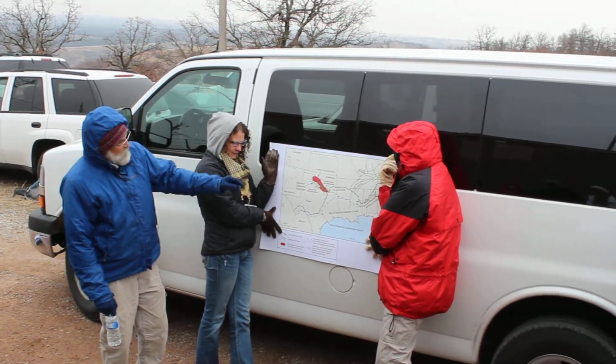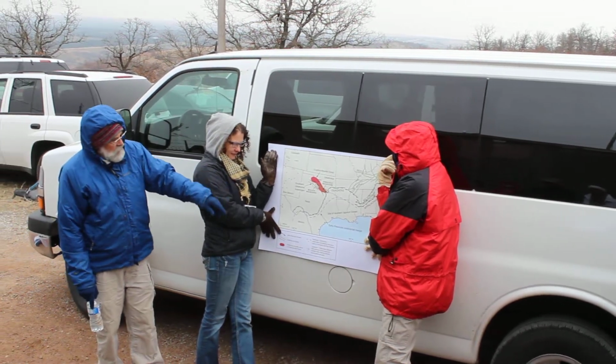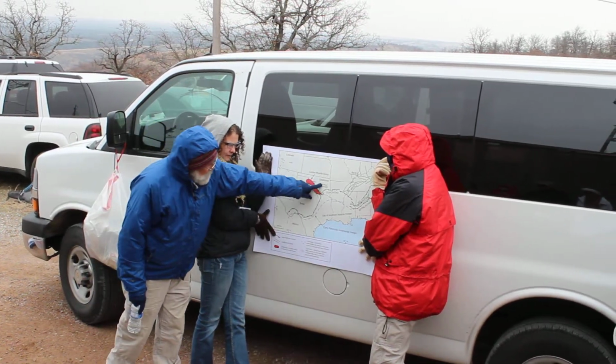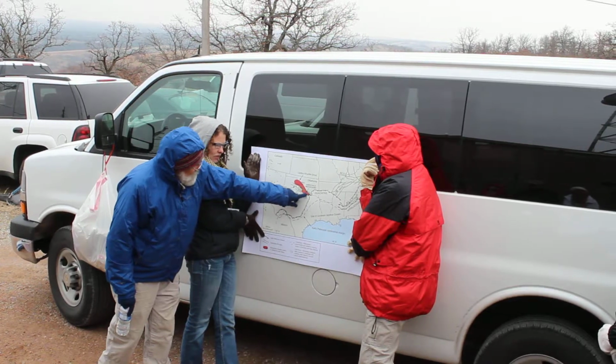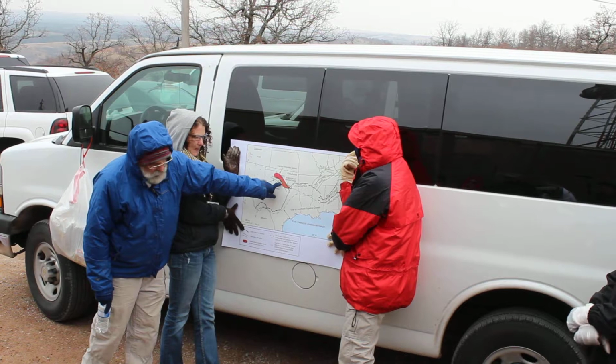But there's two places where these igneous rocks, Cambrian in age, related to the Aulacogen crop out. Here in the Arbuckle Mountains, where we are right now, and I'm going to show you a closer view of that in a second, and over here in the Wichita Mountains, where we're going tomorrow.